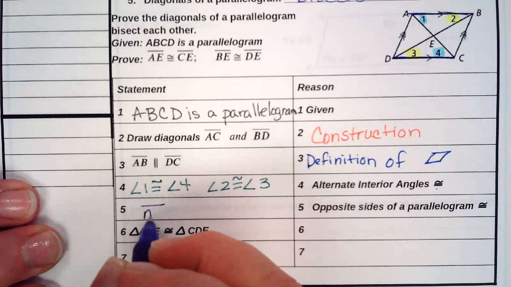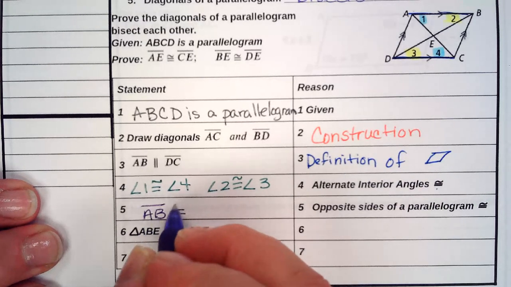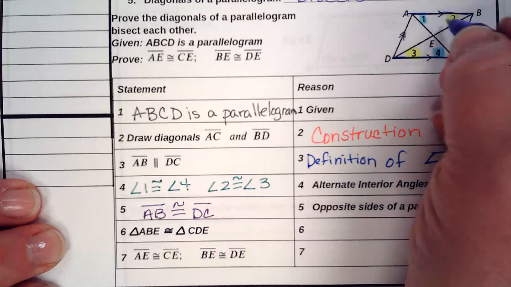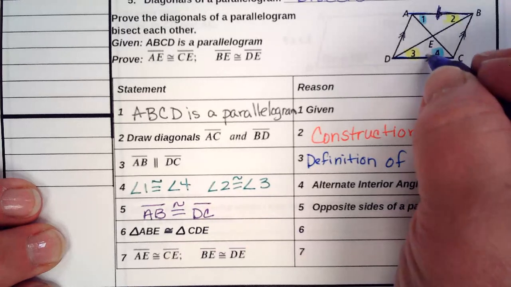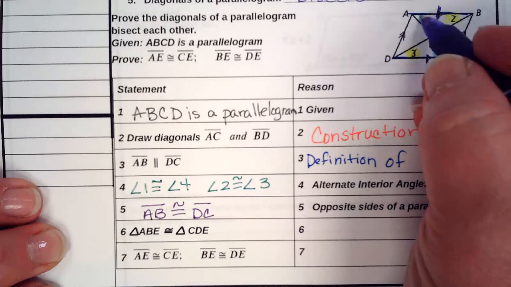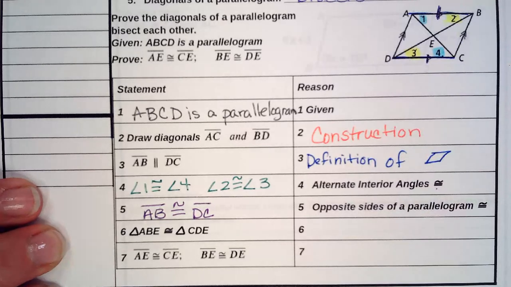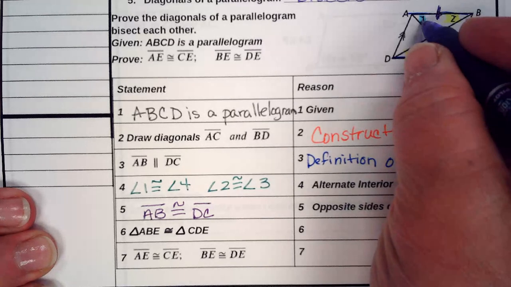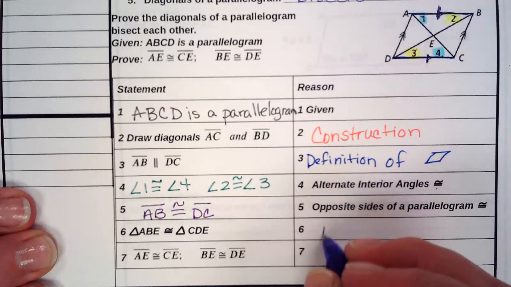So segment AB is congruent to segment DC. If you're looking, we've got this is congruent here, and then we've got this angle and this angle, this angle and this angle. So we know the two triangles are congruent by, is it hypotenuse leg, side side side, side angle side, angle side angle, angle angle angle, angle angle side? If you said angle, side, angle, you would be correct.